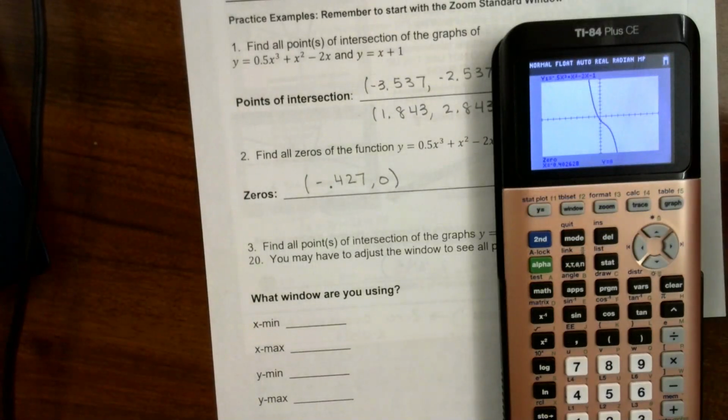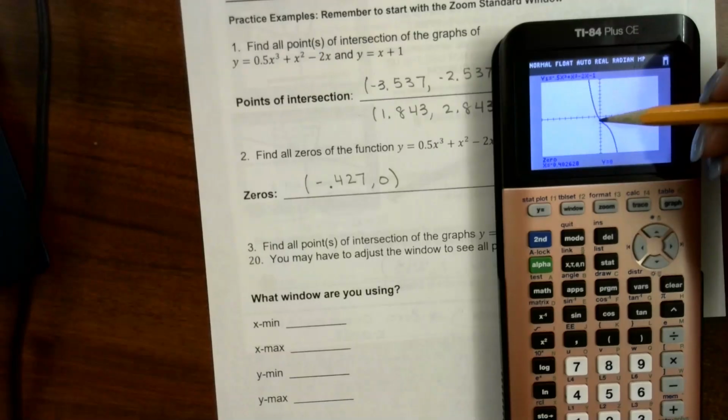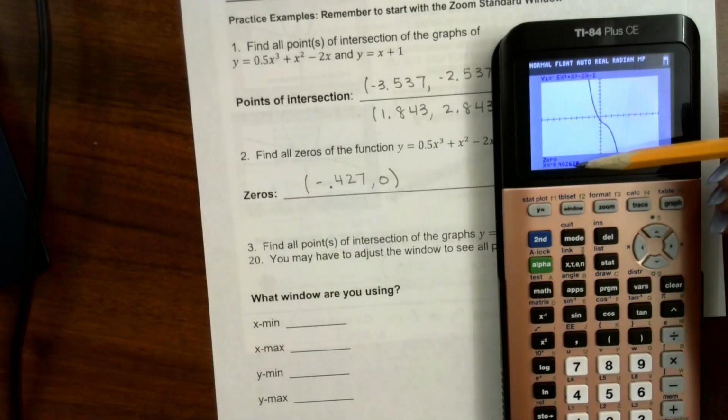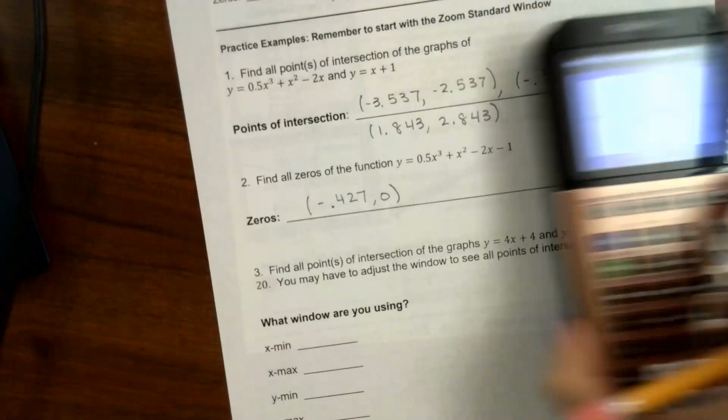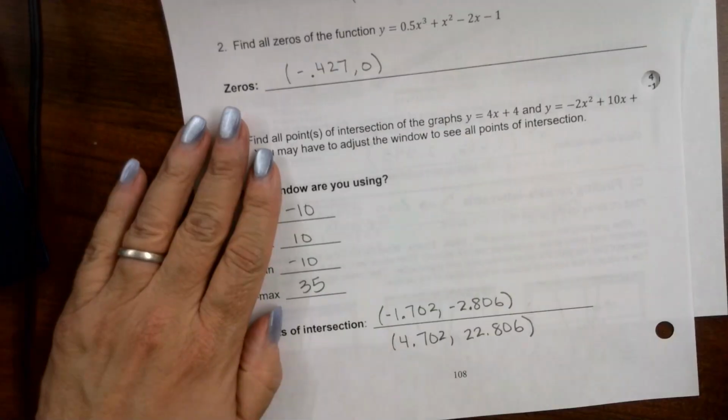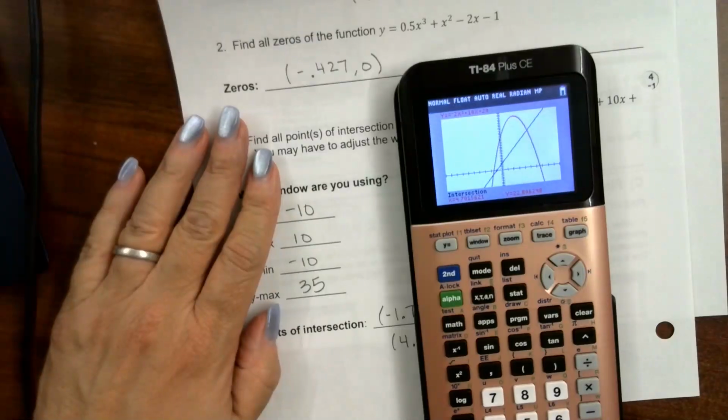Okay, so for this cubic, this is what it looks like. And I have 1, 0, and that 0 is where it crosses the x-axis, not the y-axis. It's where it crosses the x-axis. So this is the value I have where it crosses the x-axis, -0.427. All right. One more. I want you to pause it and do the next one on your own as well. All right, so here's the last one.